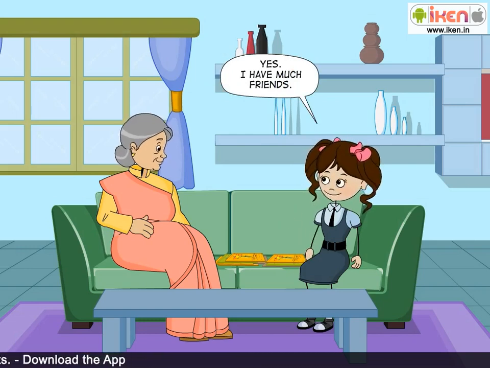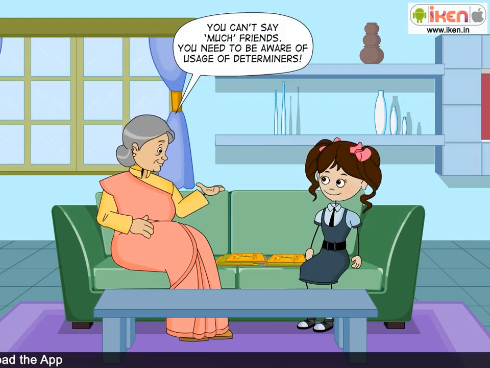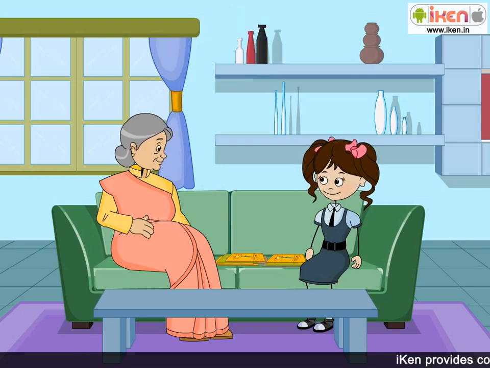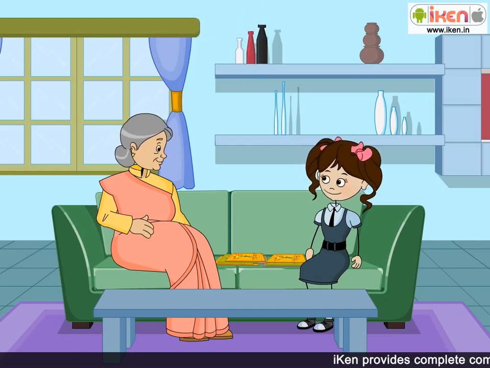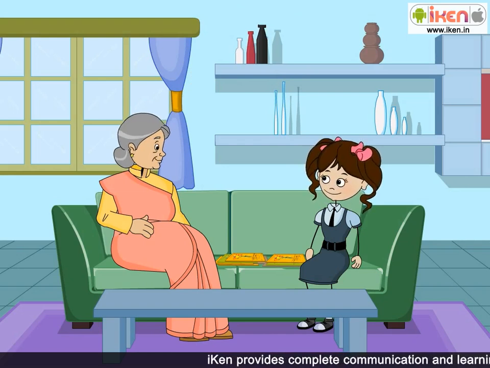Hearing this, Grandma tells Aisha that she cannot say much friends. Aisha needs to be aware of the usage of determiners. So Grandma decides to teach Aisha about usage of determiners on her birthday. Come on, let us also learn from Grandma.